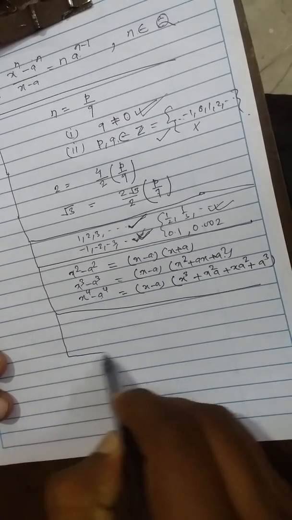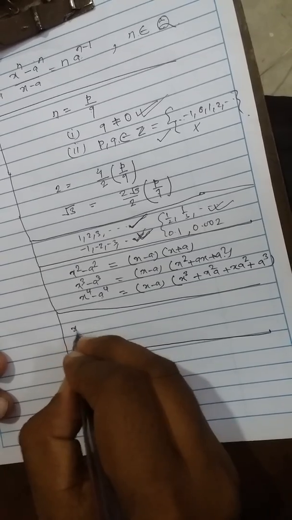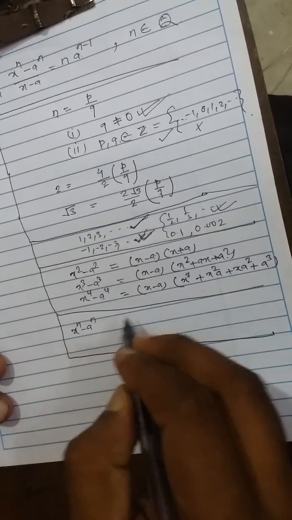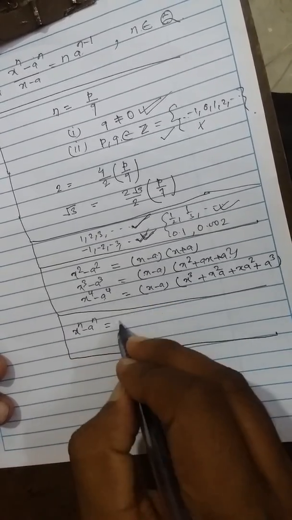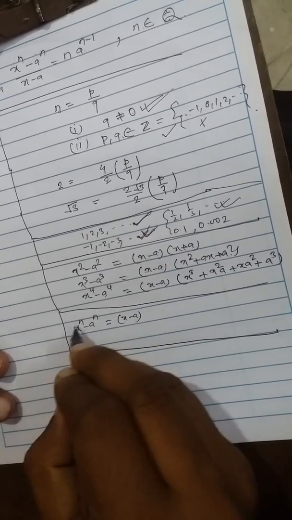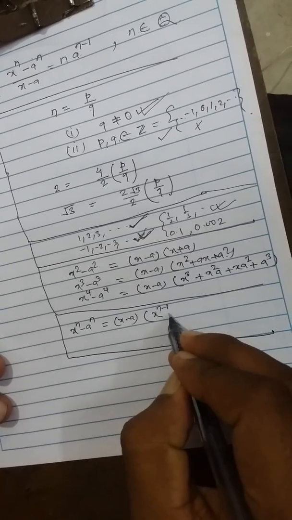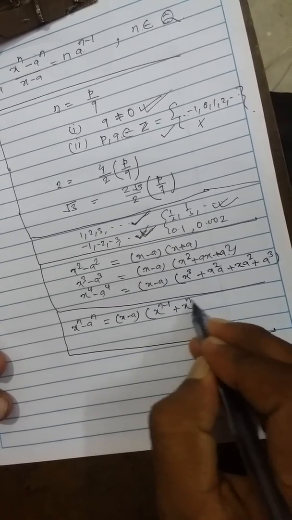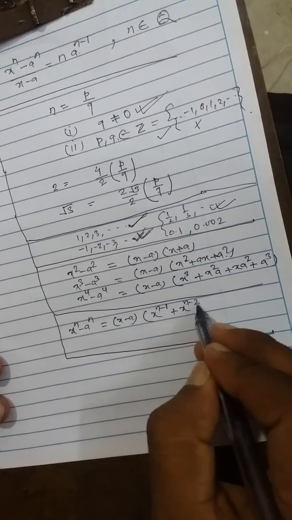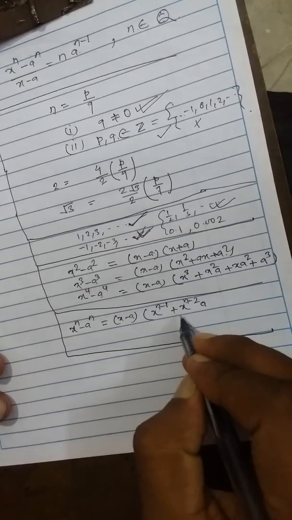On the basis of that, we can say that the factor of x to the power n minus a to the power n is not other than, here also x minus a. Power of x will be in descending order, that is why x to the power n minus 1 here. No a here. Now x to the power n minus 2 in descending order. After n minus 1 it is n minus 2. But power of a will be in ascending order.